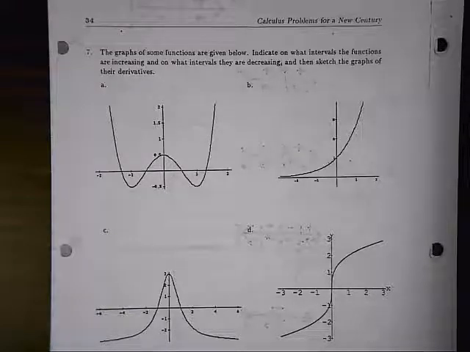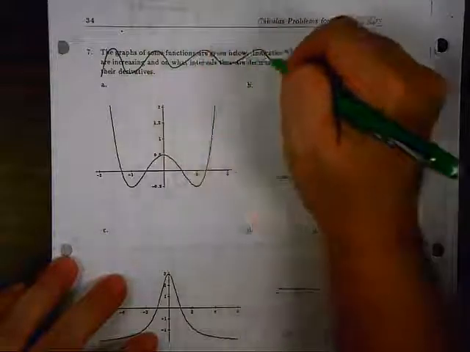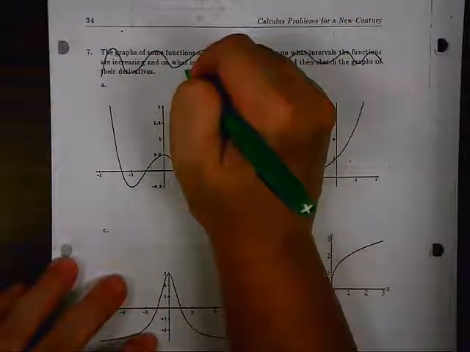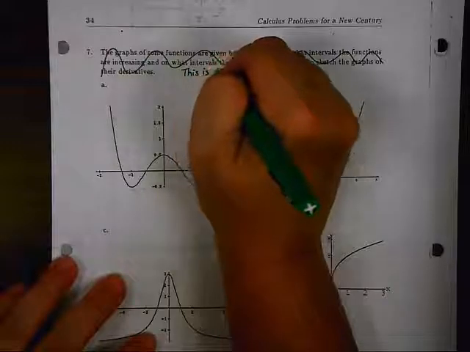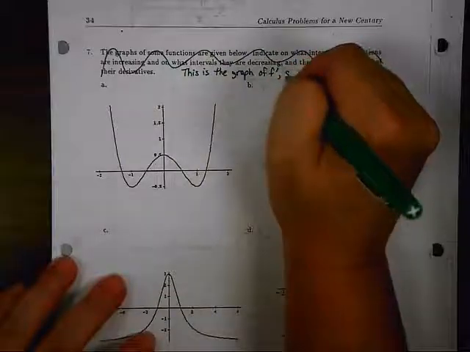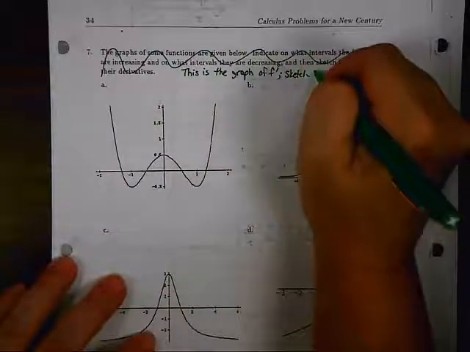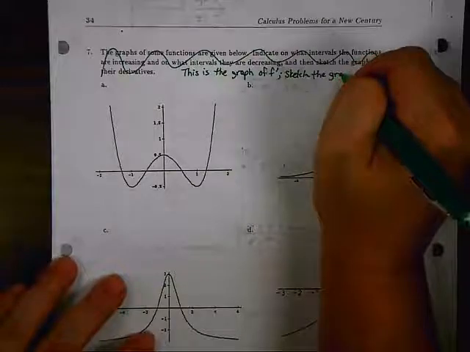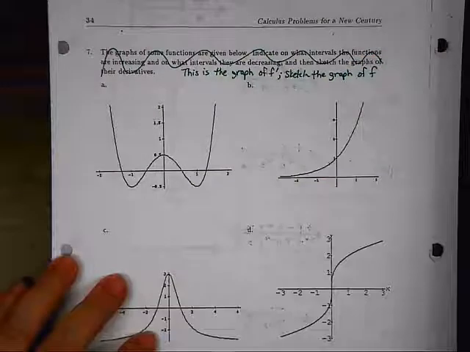So what we're going to start out doing today is going from a graph of f prime and getting a very rough sketch of the graph of f. Now, if you look at the directions, this tells you that this is the graph of f, and they ask you to sketch the graph of the derivative. But we're going to change the directions for the use of this lecture. We're going to mark this out right here, and we're going to say this is the graph of f prime, sketch the graph of f.